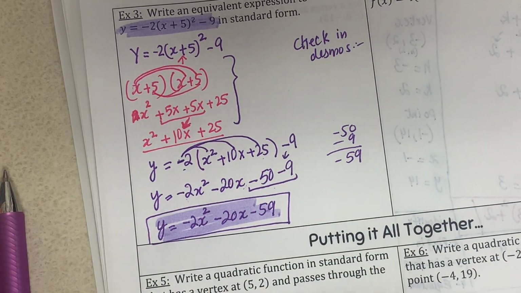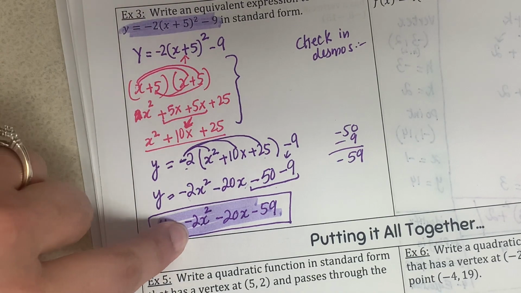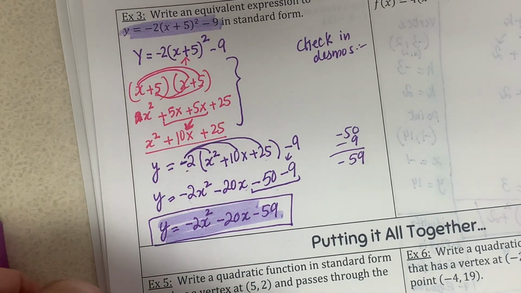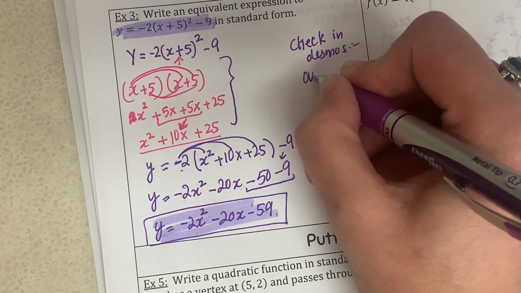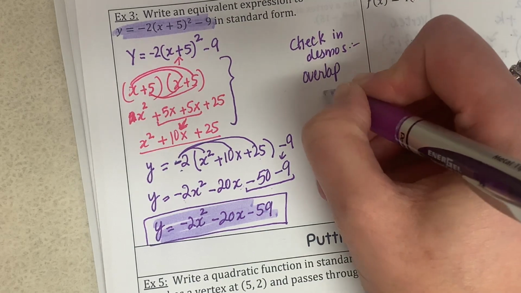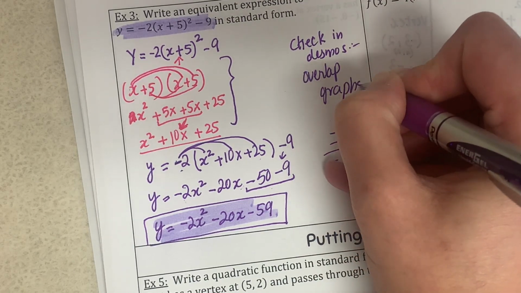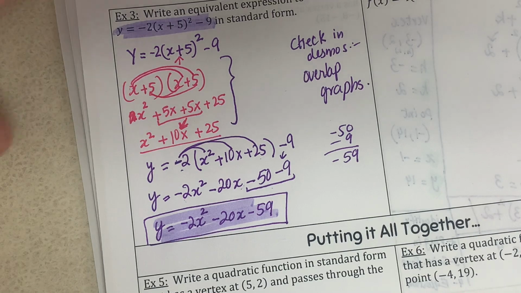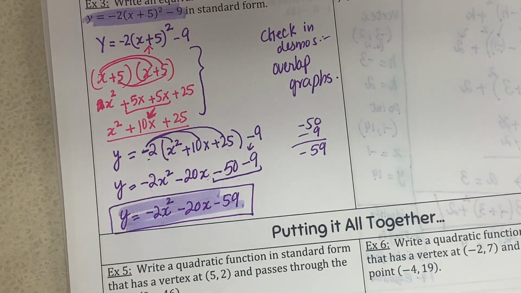They should overlap. So type your question, type your answer, and you should have an overlapping graph. This way you will know that your calculations are correct and you did not make a mistake.